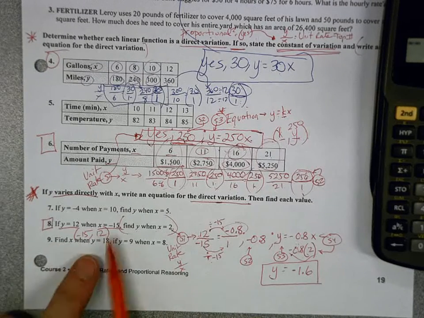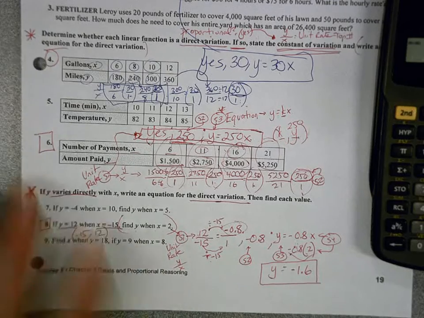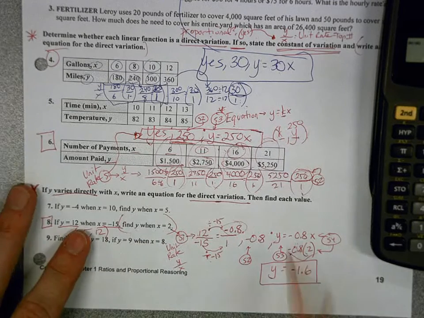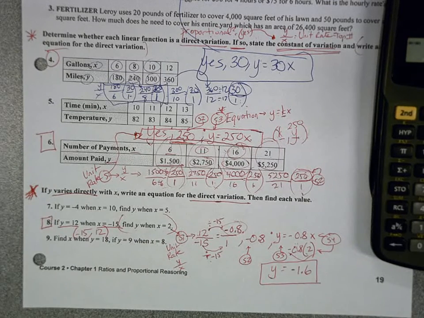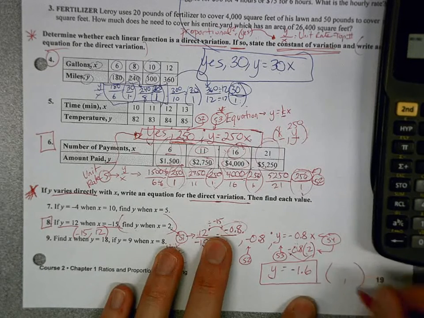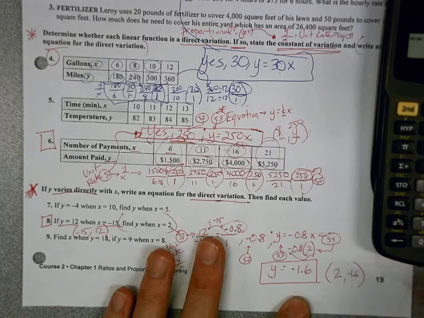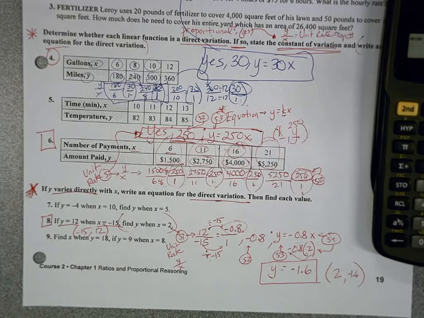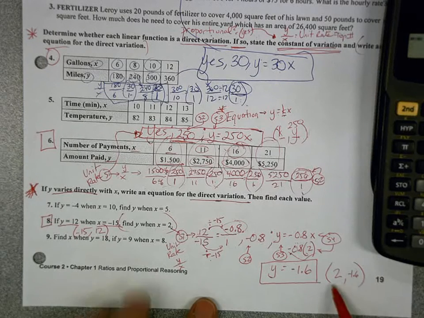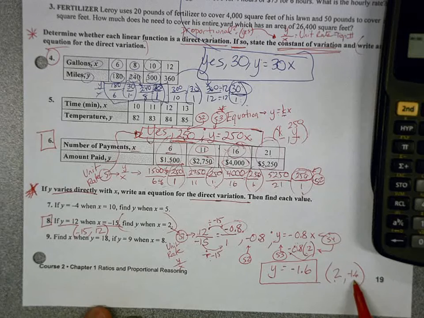And then they're telling you here, x is 2, what would y be? You just plug it into the equation and solve it, and there it is. So it's not asking you to write the ordered pair again, but if x was 2, y would be negative 1.6. So it's like going to the right 2 times, going down 1.6 times, a little more than 1 1/2.